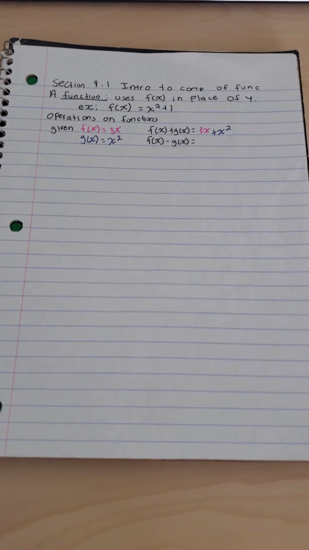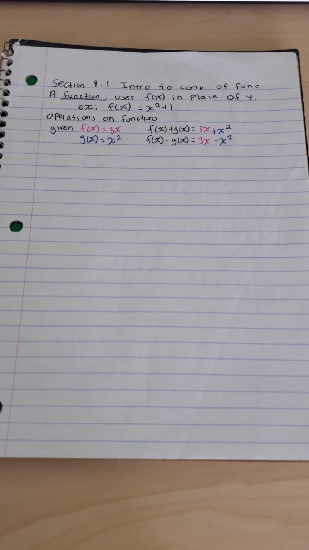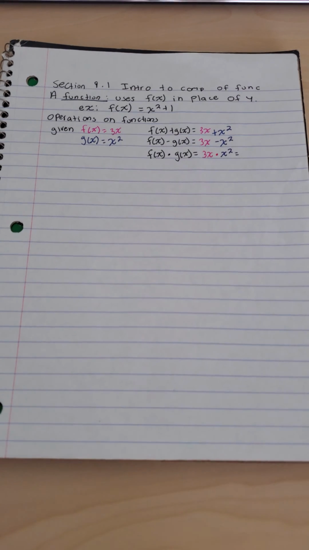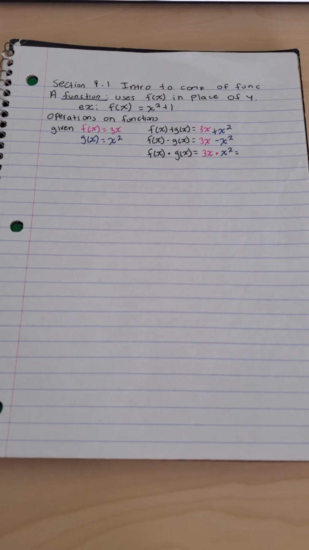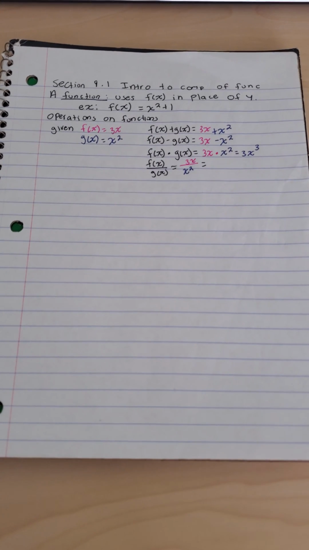So let's do subtraction. It's going to look the same as the one on top, but with a subtraction sign in between. Next, we're going to go ahead and do multiplication. For the multiplication, it looks almost the same. We just changed the operation in between, but in this case, we can simplify to get 3x cubed. And last but not least, we'll do division. It'll look a little bit different. And we get 3x over x squared, which we can simplify to 3 over x.